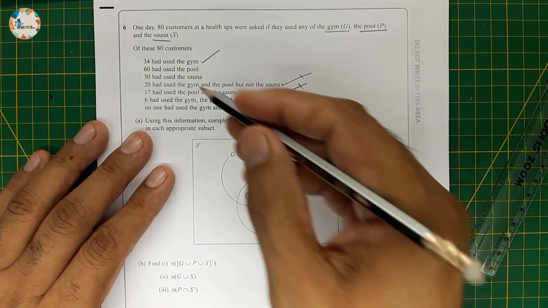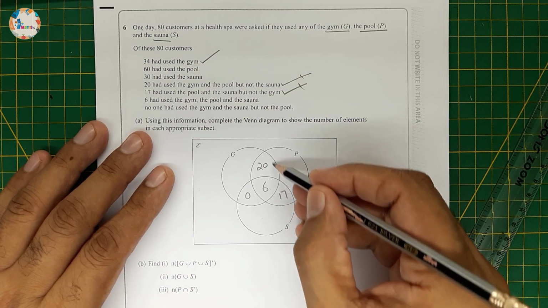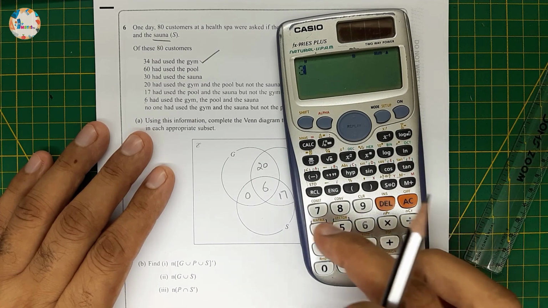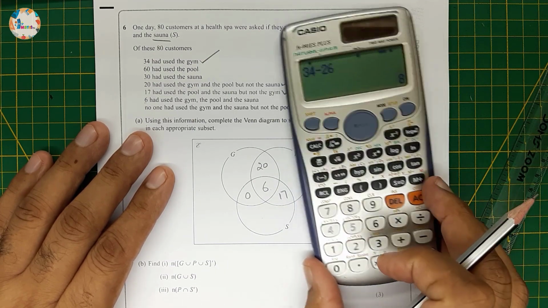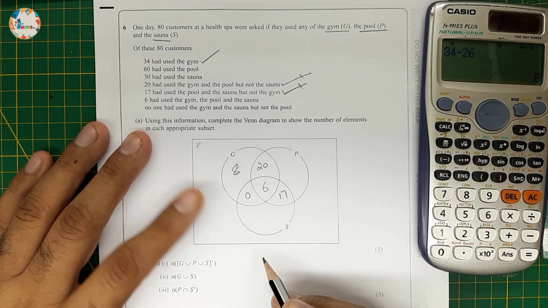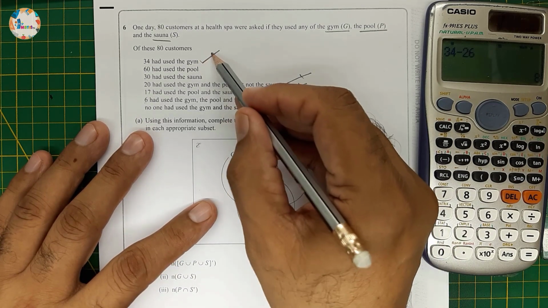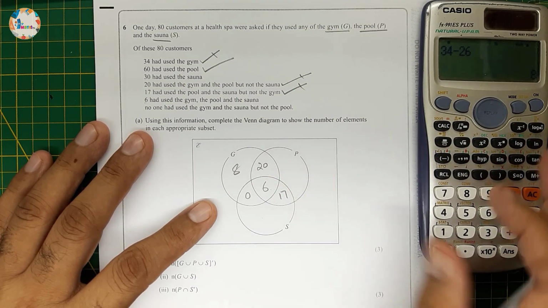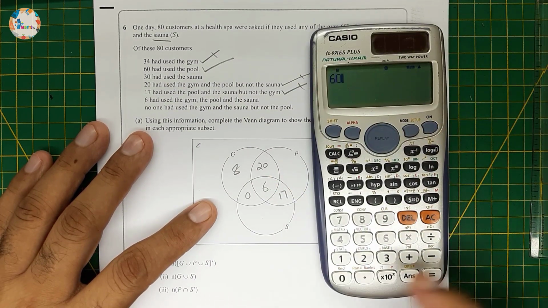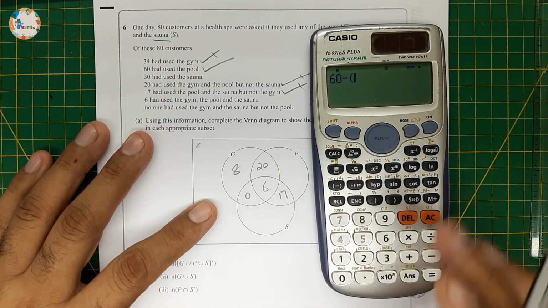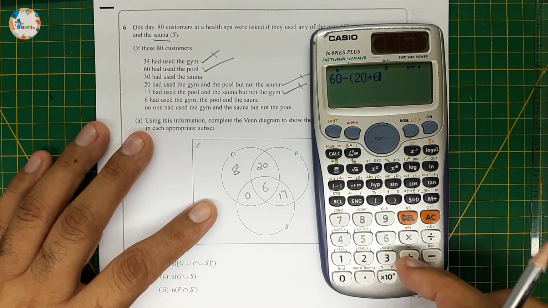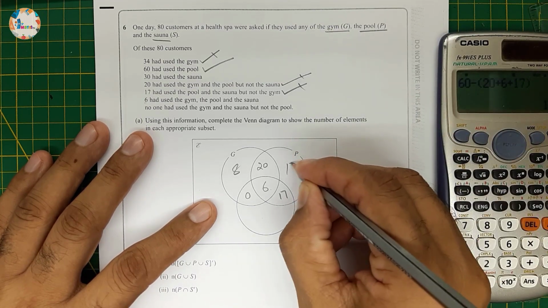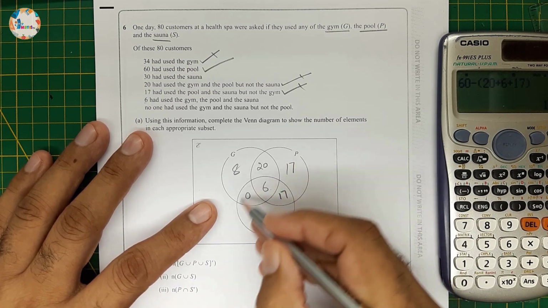Now we can complete. 34 had used gym. So 20 plus 6 will be 26. So 34 minus 26 will be equal to 8. So this region is 8. And this is also done. 60 had used pool. So this 60 minus these three numbers, adding 20 plus 6 plus 17, and this will result in 17. This will be 17. Now this region is what?